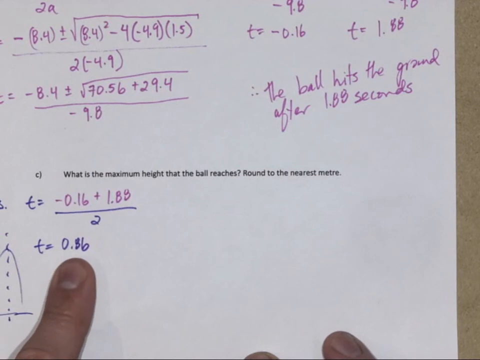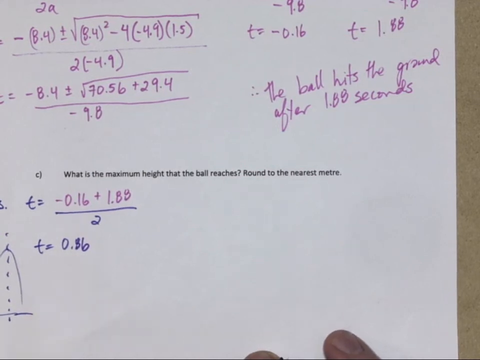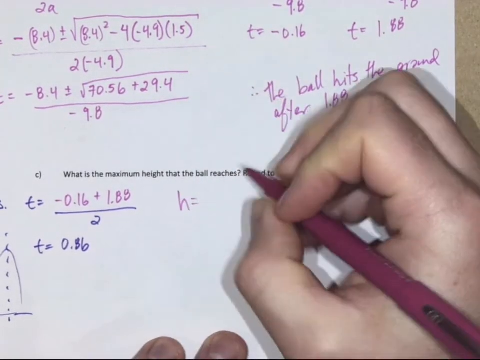Then it's going to start coming down. I'm going to take that and sub it into either factored form. I don't have factored form, so let's sub it into standard form, the equation given.